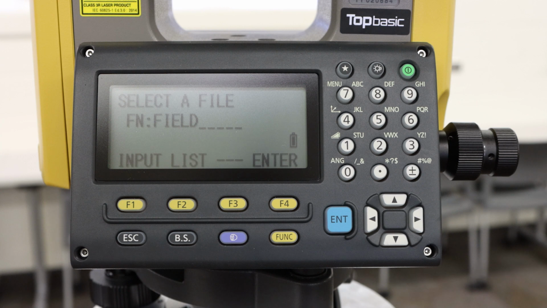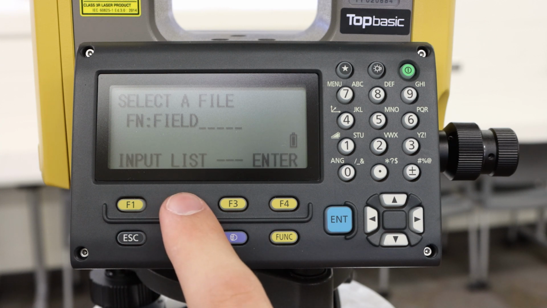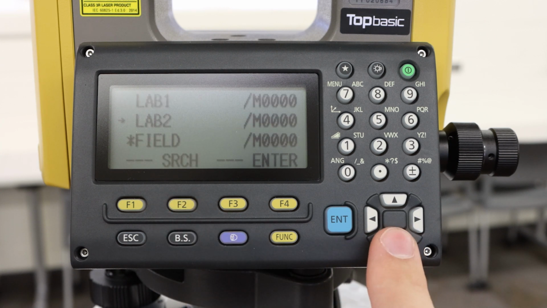Open an existing data collection file by pressing F2 List to open the list of existing files and use the up and down arrows to select a file. Pressing Enter will select the file with the arrow displayed next to it.